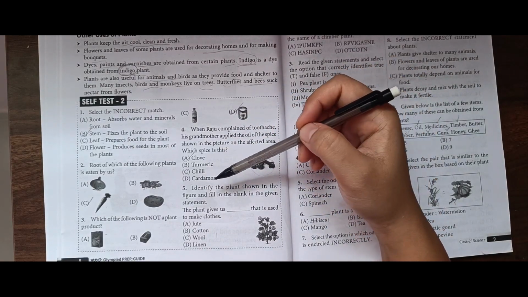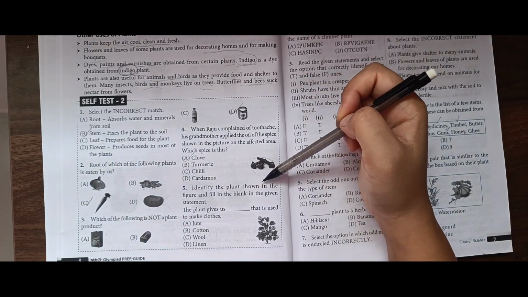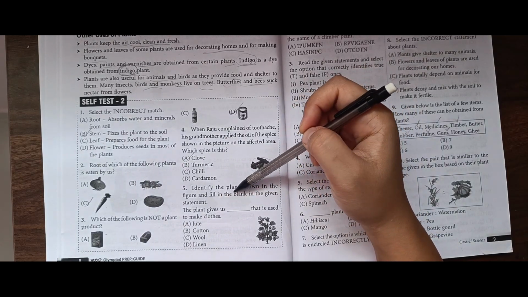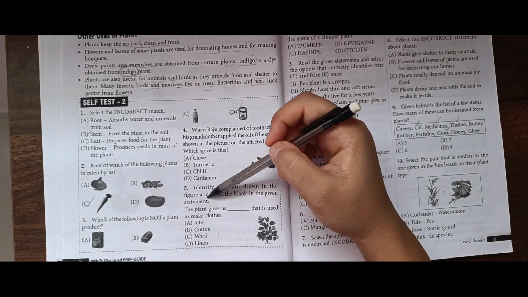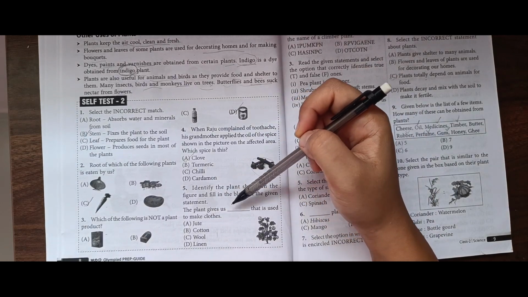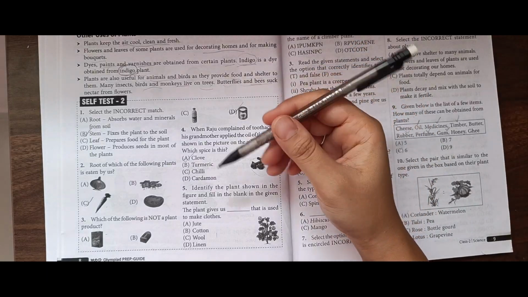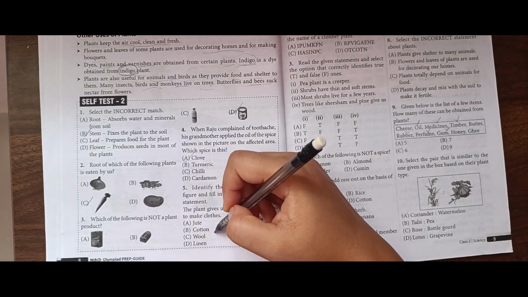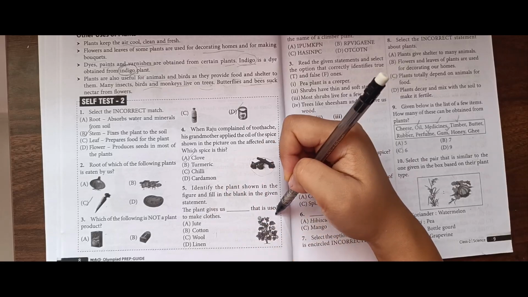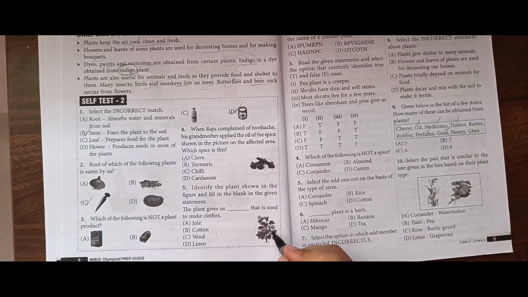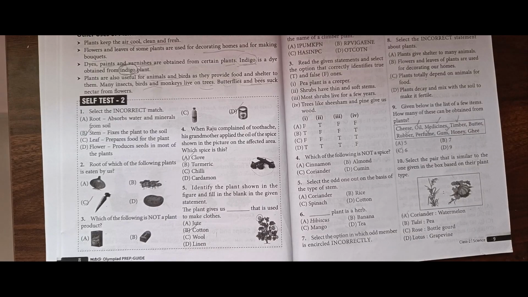Cloves look like that. Identify the plant shown in the figure and fill in the blank in the given statement. The plant gives us that is used to make clothes. Which plant is used to make clothes? Jute, cotton, wool, linen. This is a cotton plant. You can see these are the cotton. So they are the self-test answers.